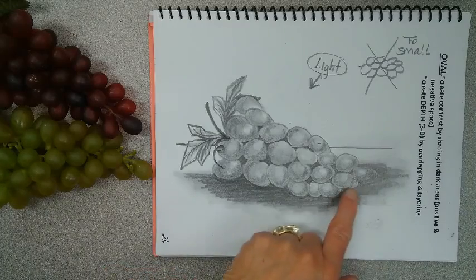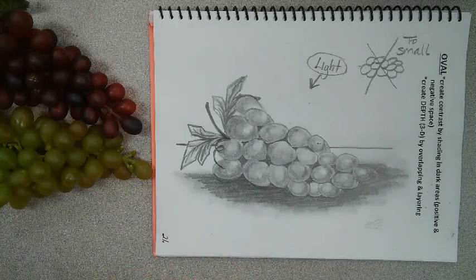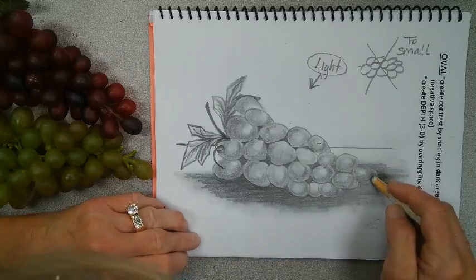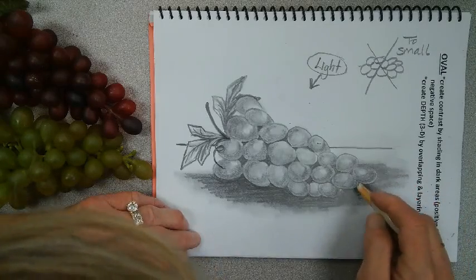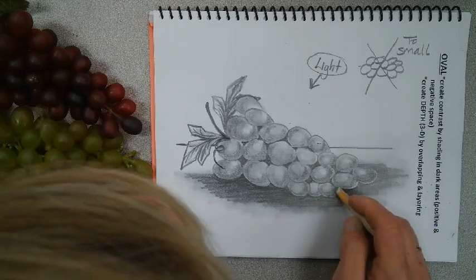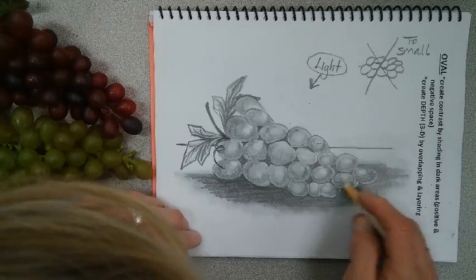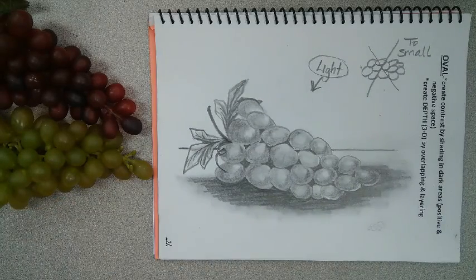And if you lose your contrast here, which you don't want to lose your contrast, you might have to slightly go in and draw with your eraser.